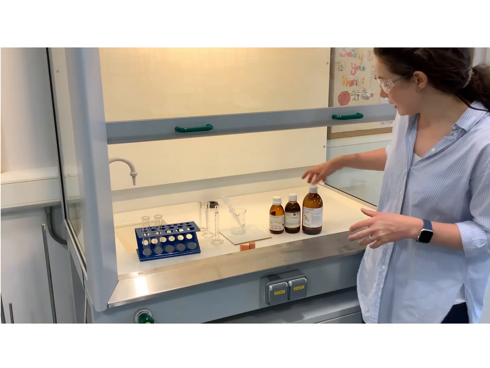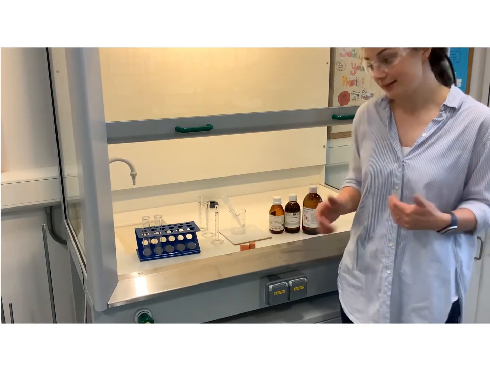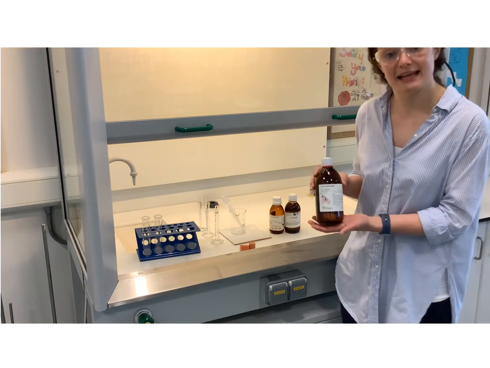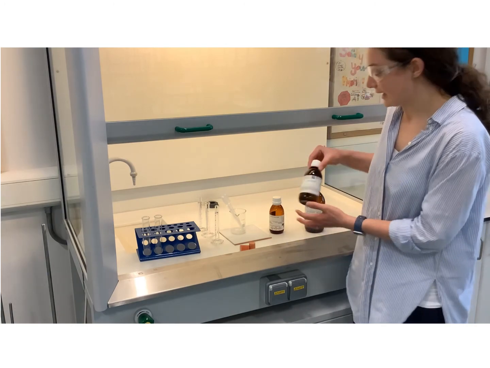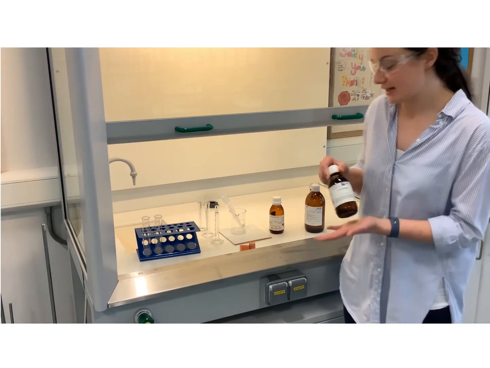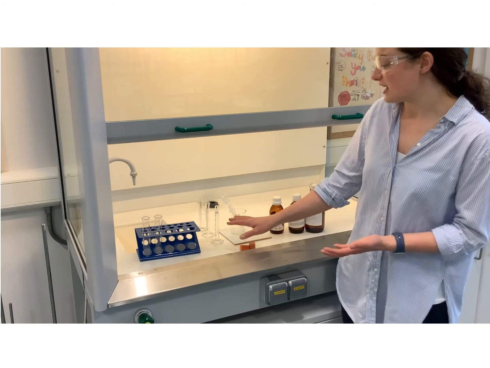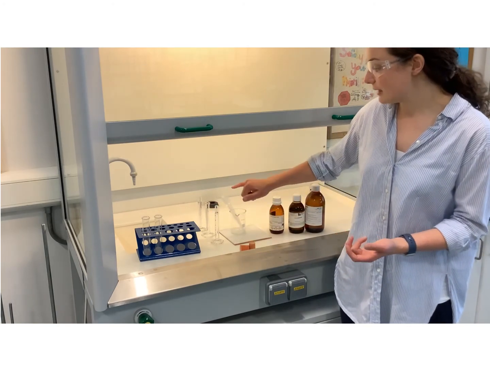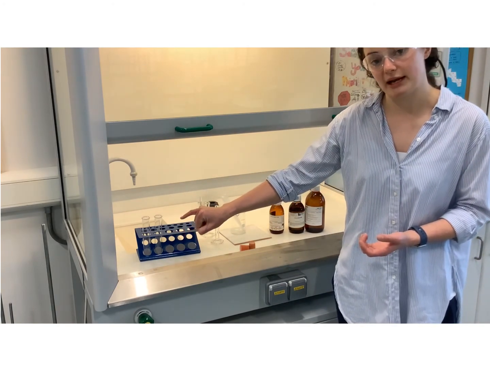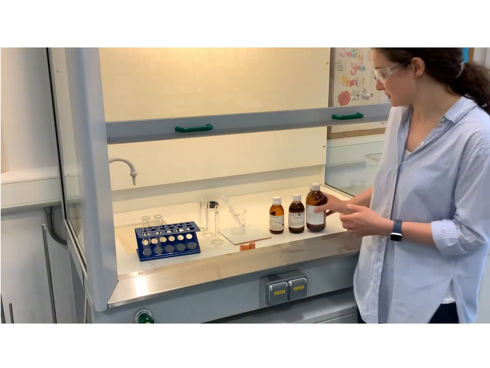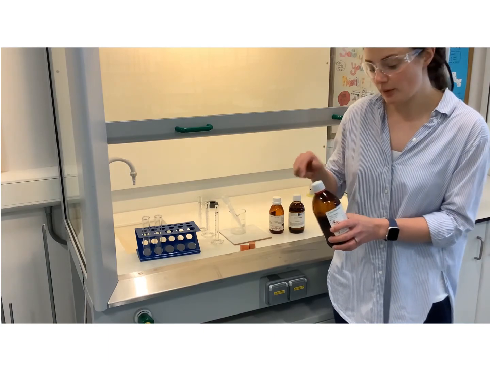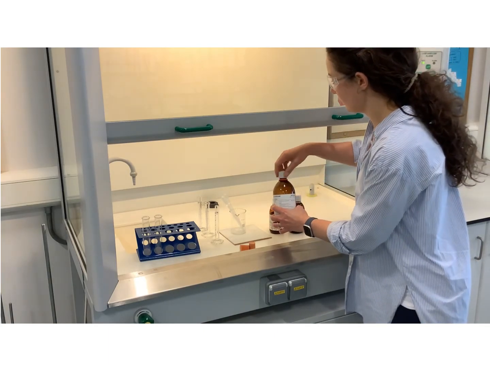What I've got here are an alkane and an alkene, very similar. We've got cyclohexane, that's an alkane, and we've got cyclohexene, and that's an alkene. What I'm going to do is measure out roughly 10 millilitres of each into each of the boiling tubes. Then I'm going to add bromine water and see what happens with each. So let's start with the cyclohexane.